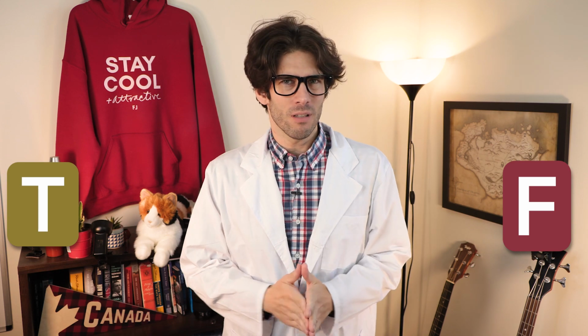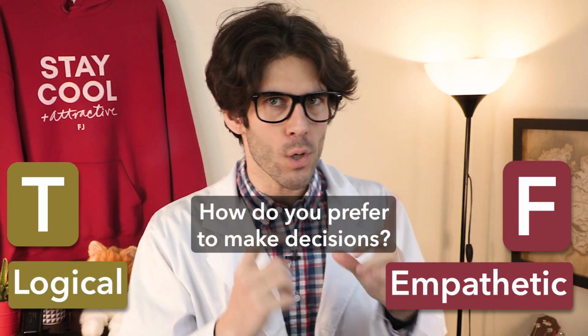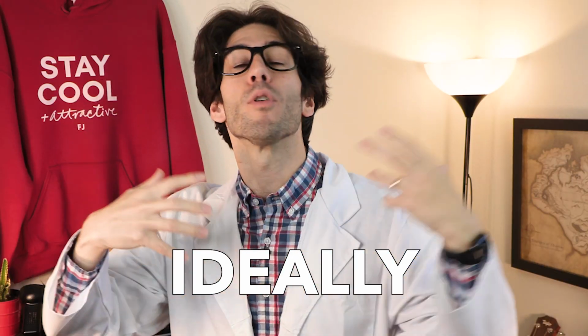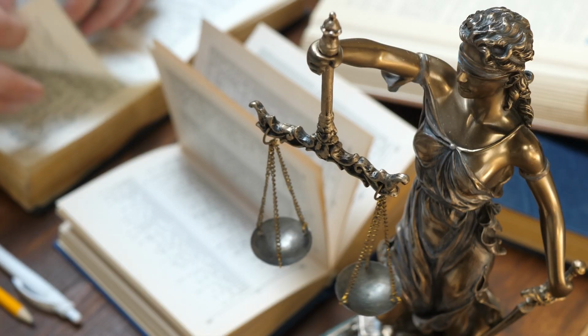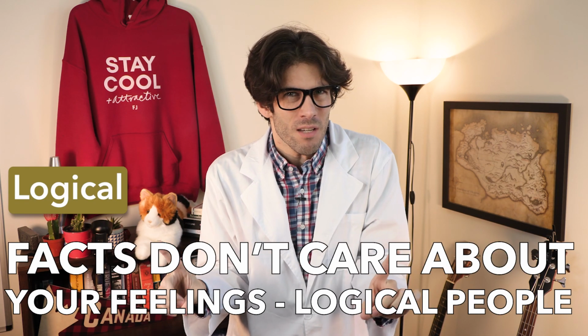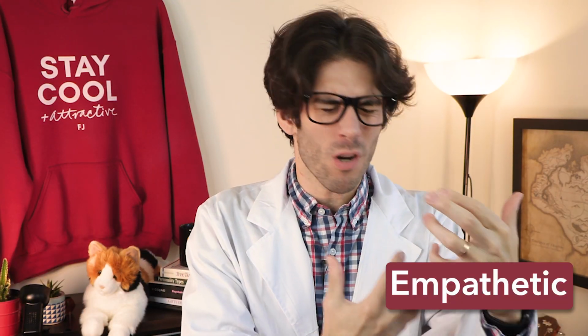Our first set of subtraits is logical versus empathetic, the trait that focuses on how we would ideally prefer to make decisions. Now let me emphasize that. How we would ideally prefer. The logical person would prefer to make decisions impersonally and with impartiality, which might hurt people's feelings, while the empathetic person will struggle with this more because they value harmony so much.